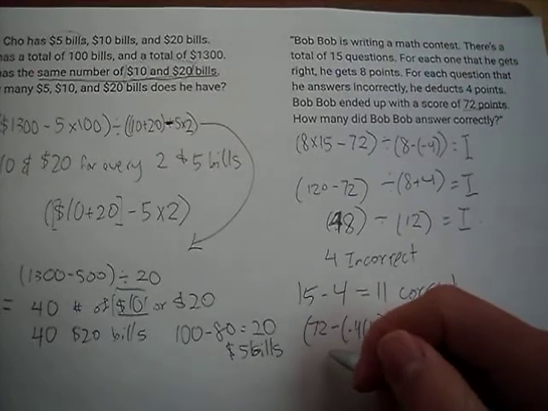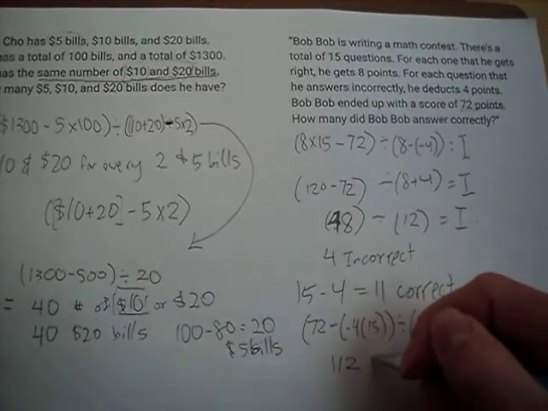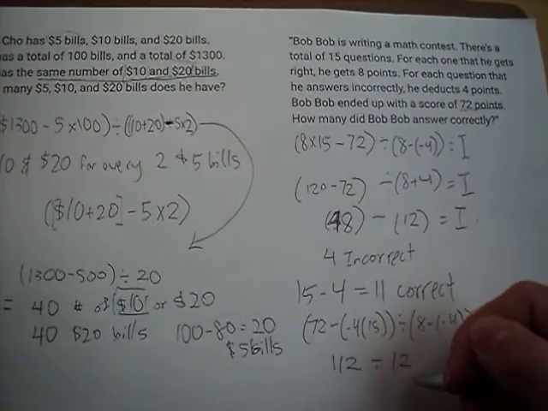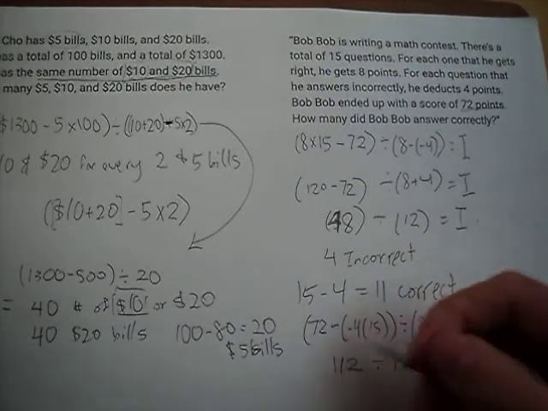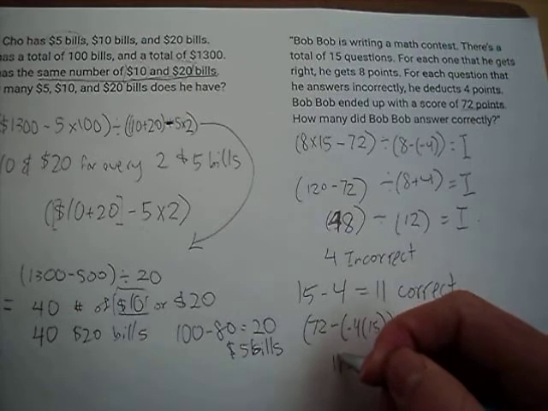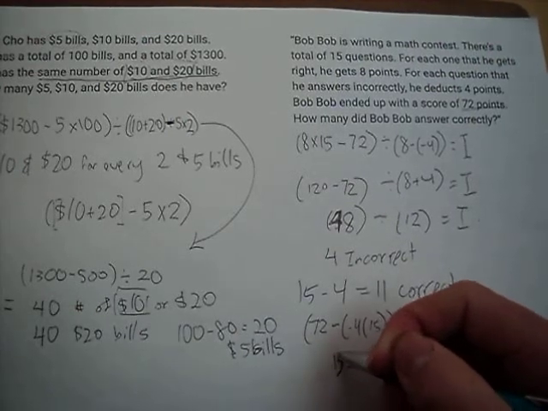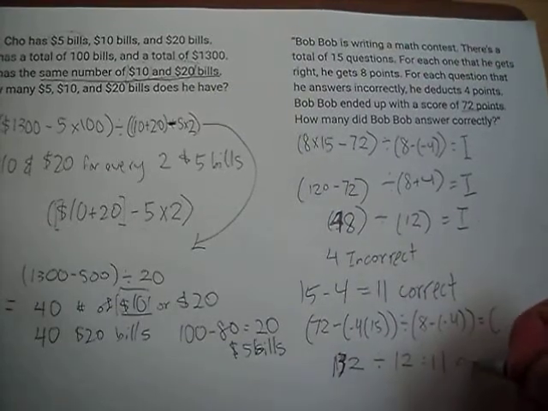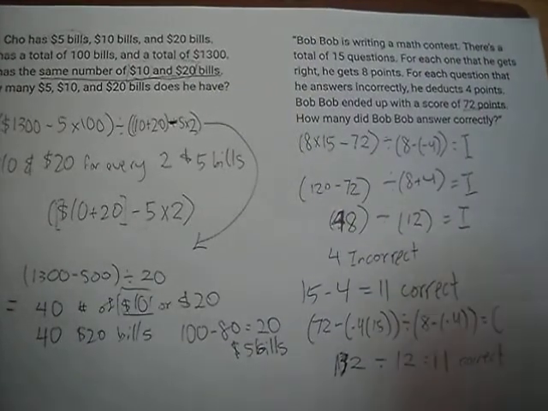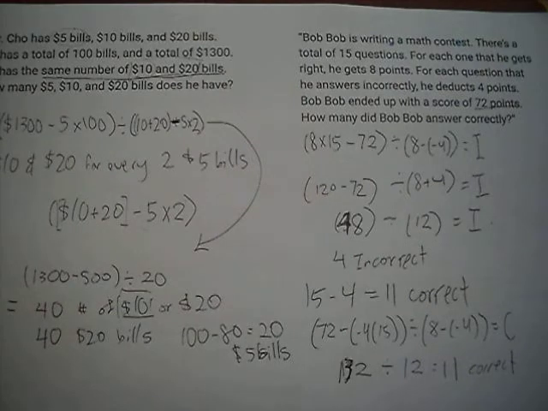And if you do it this way, you'll get 132 divided by 12, and that gives you 11 correct. So you end up with the same answer, and you could do it either way.